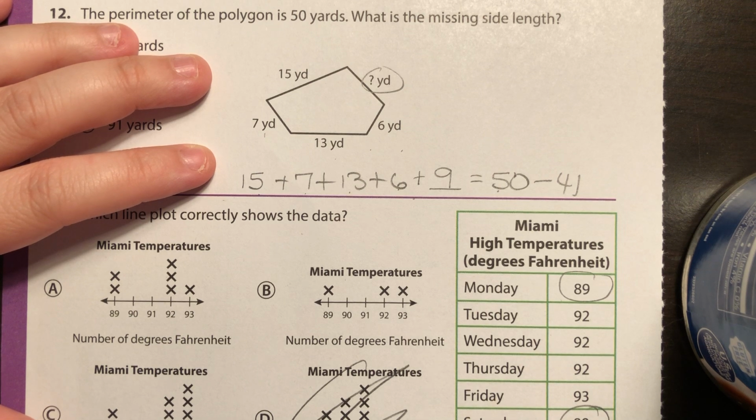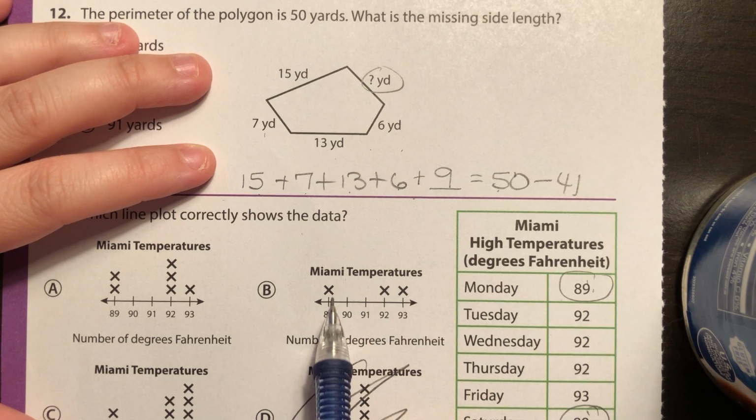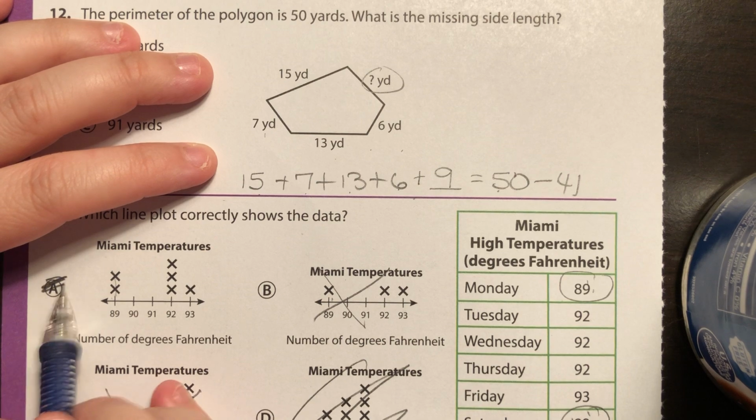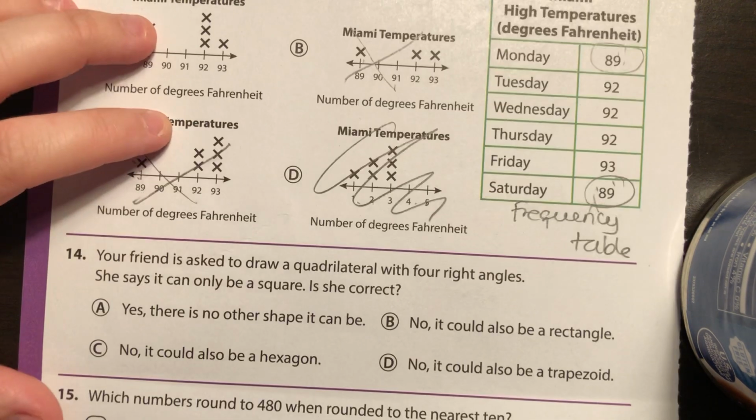So we're looking for one that has two X's on top of the 89. That's only one X. Nope. That's only one X. Nope. This one has two X's on top of the 89. Bam. Look no further than A.